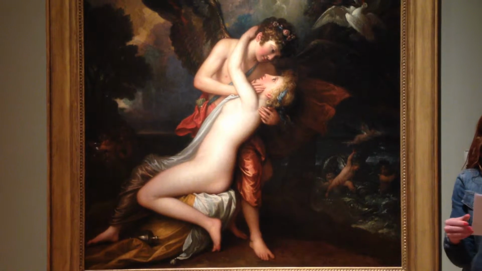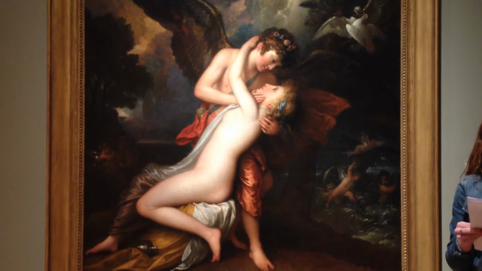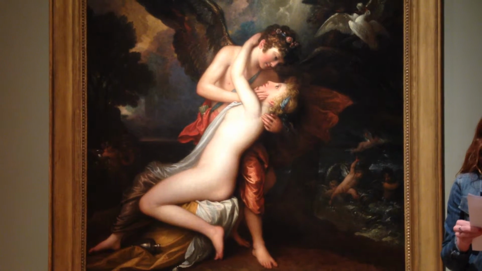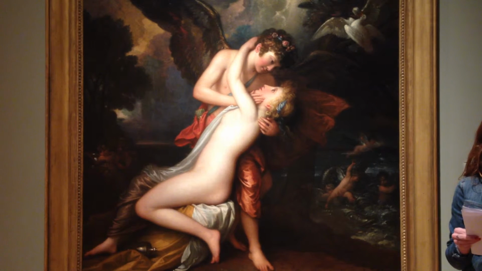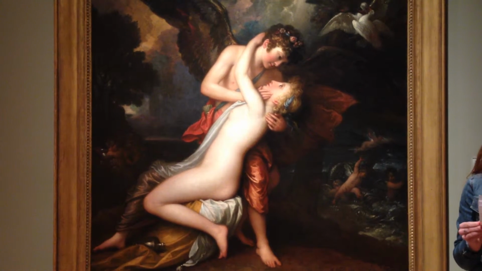Cupid is a mythological god, and Psyche is a mortal princess. Cupid and Psyche is made with oil paints on a canvas. Oil painting began to be a common medium during the 15th century Northern Renaissance. Oil paints create brilliant saturated color and make the image look brand new.